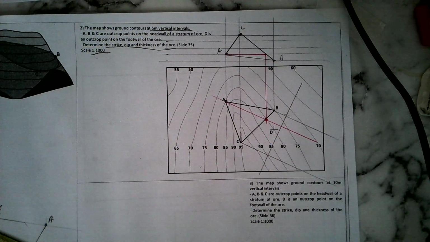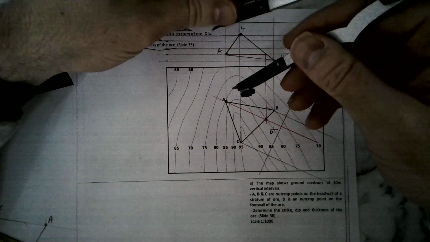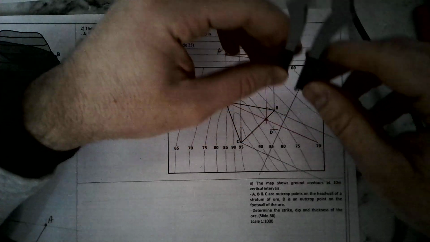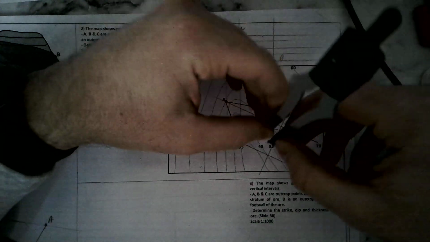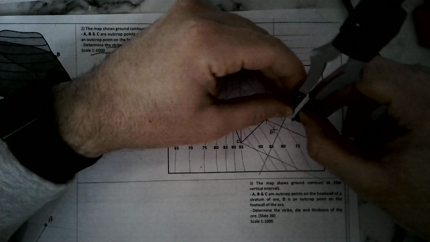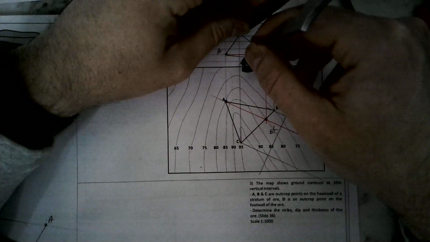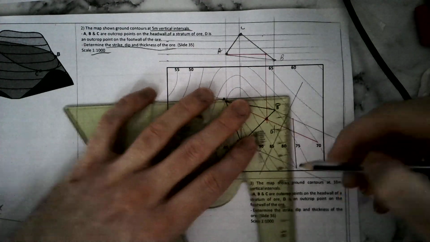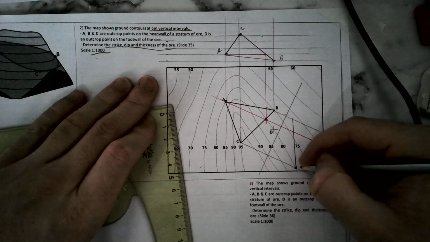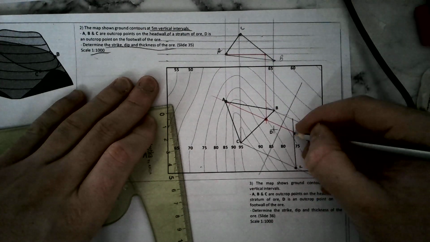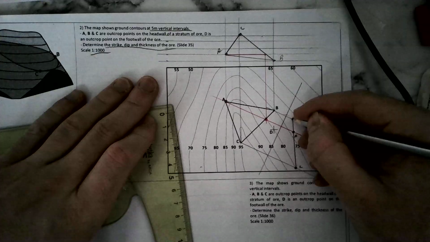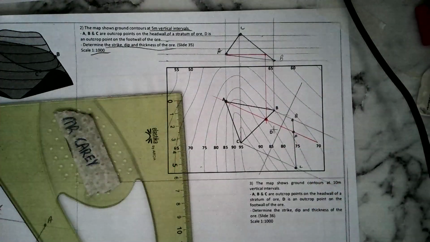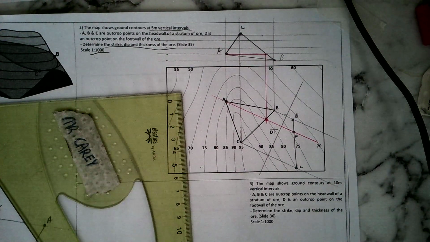Where did I leave my compass? There it is. A, B, and C. Lovely. So there is C, there's A, and there's B. Lovely. So again, nice and quick. That's that question almost done, except for one thing.